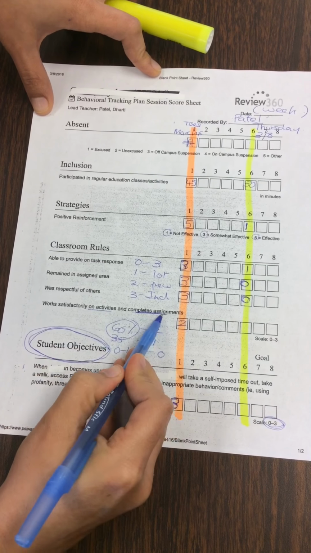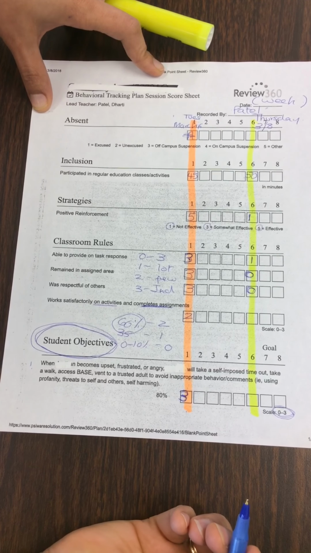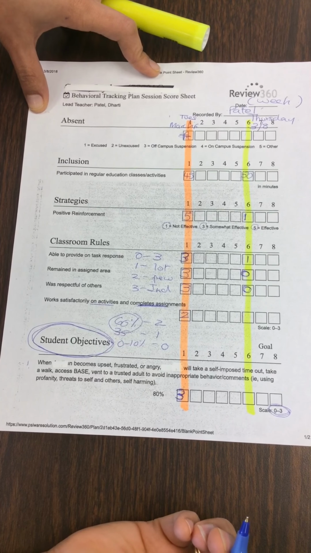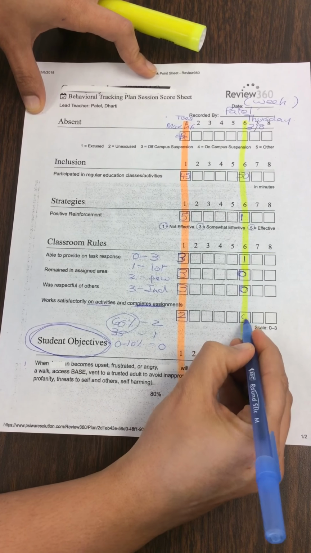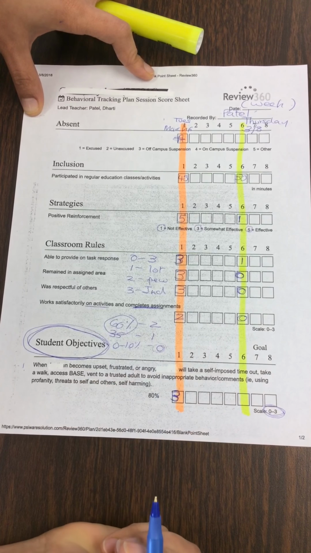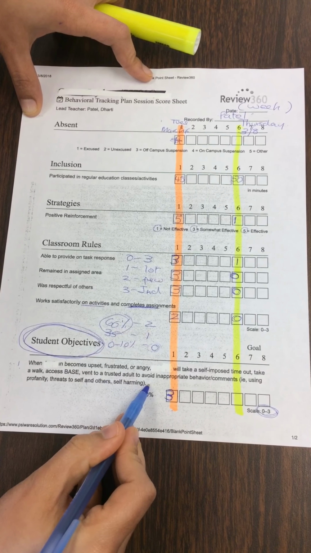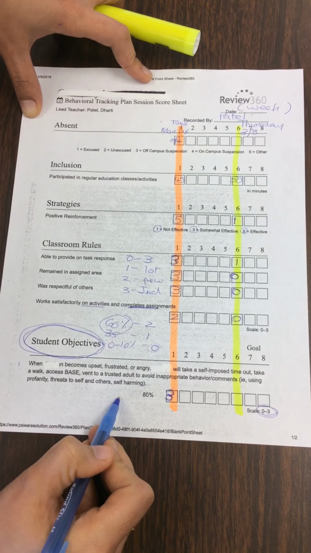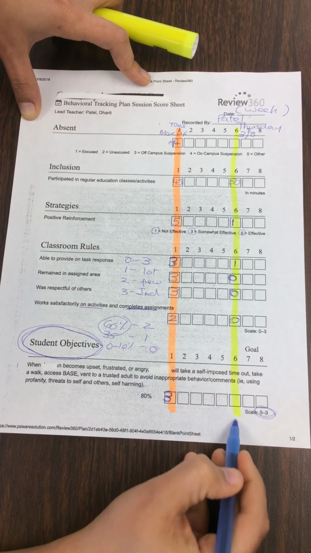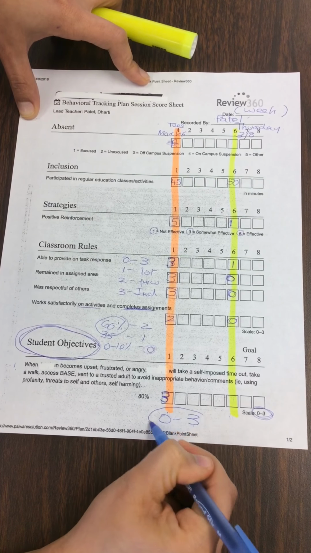Then complete assignments. The student was not on task and barely worked on any assignments, but at least completed 1 question out of the 10. So that would be a 0 again, because if you look at the scale, 0 to 10 would always be a 0. Same thing, look at the goal. Was that student able to talk to you when he or she was having a meltdown? So depending on whatever the situation is, you will fill it out. And it's always a scale of 0 to 3.